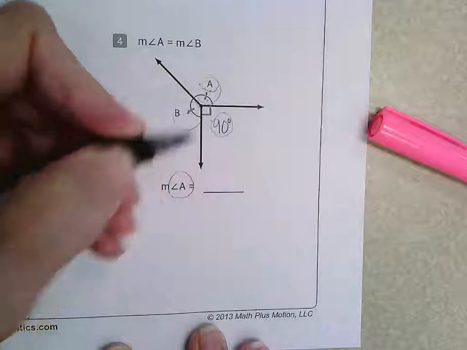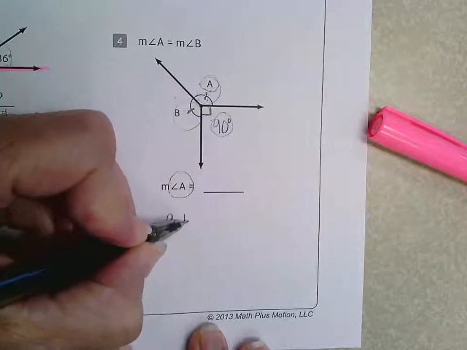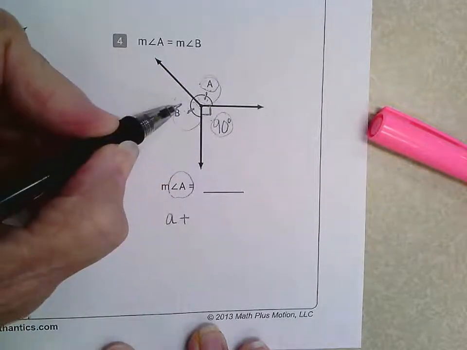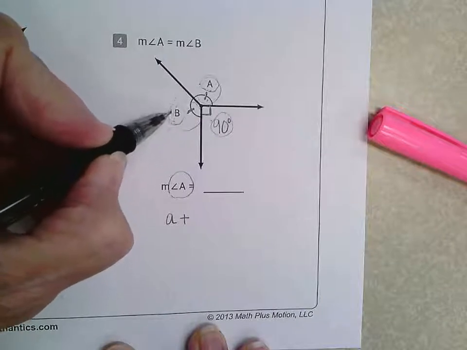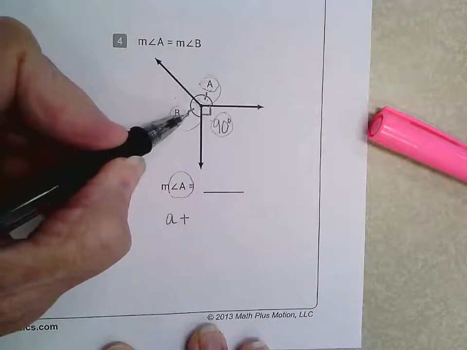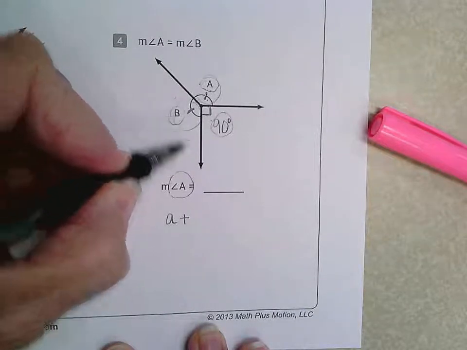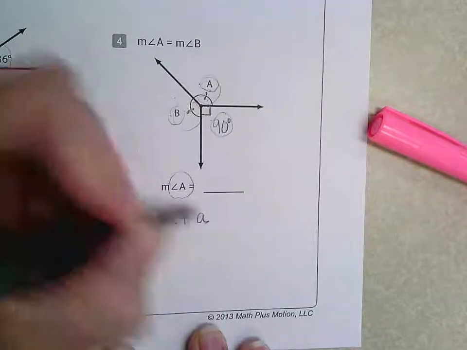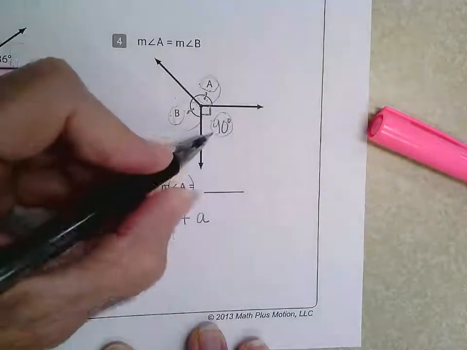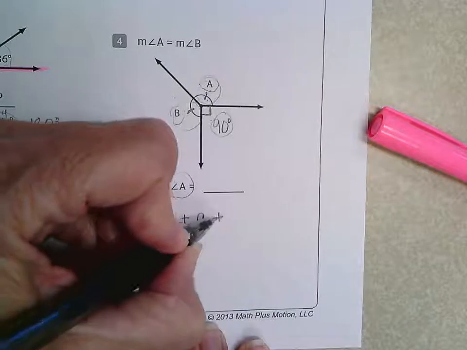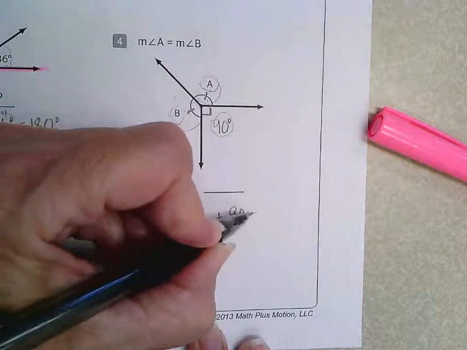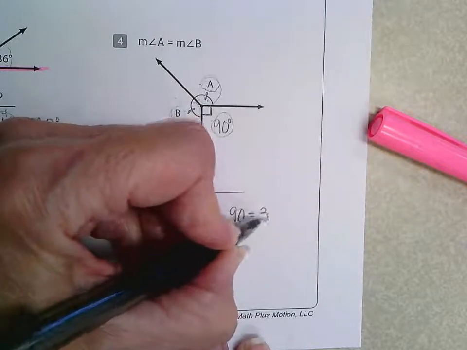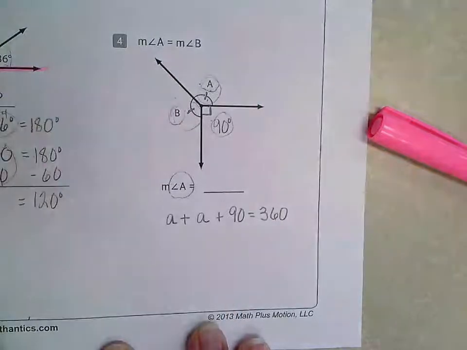So I'm going to say angle A plus, and instead of calling this angle B, because it has the same measure, I'm just going to say angle A again, plus my 90 is equal to 360.